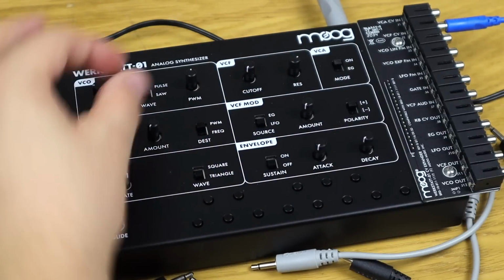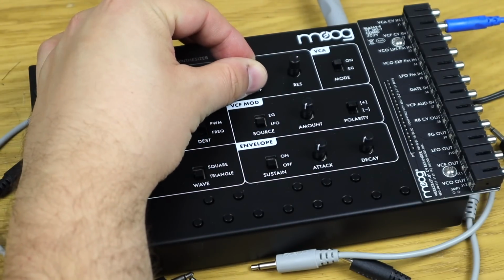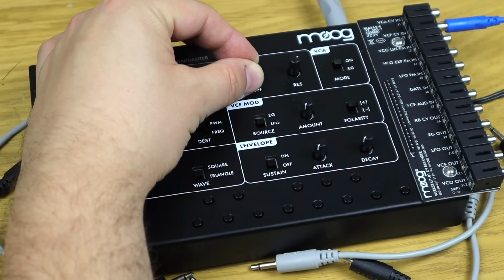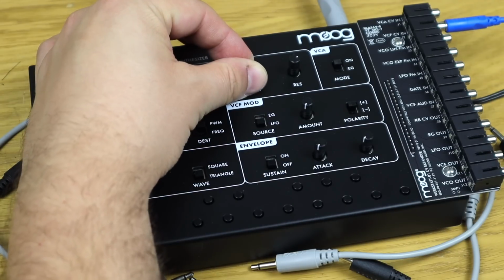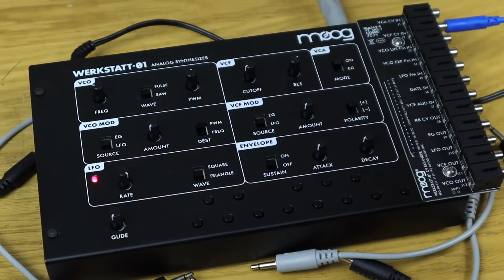Bit more res. I'll change the rate of this external oscillator. A Eurorack module in my case.